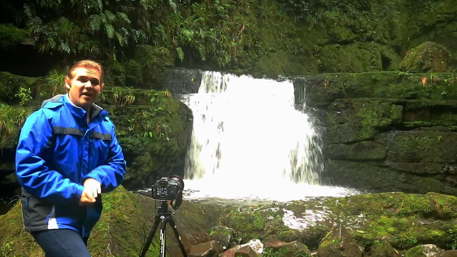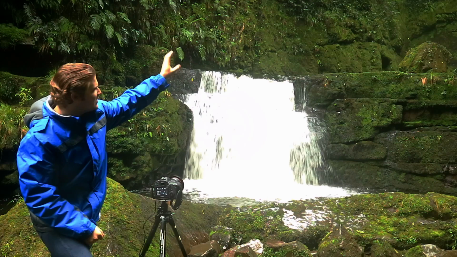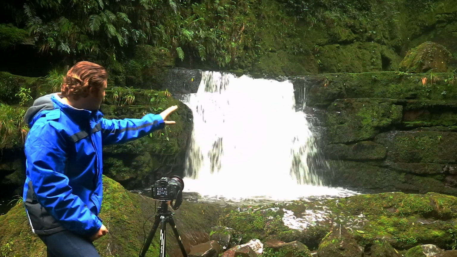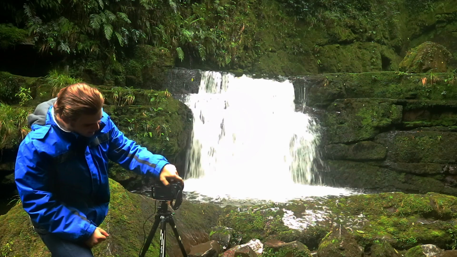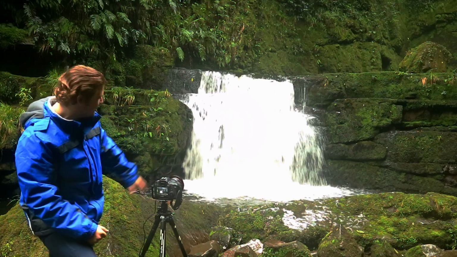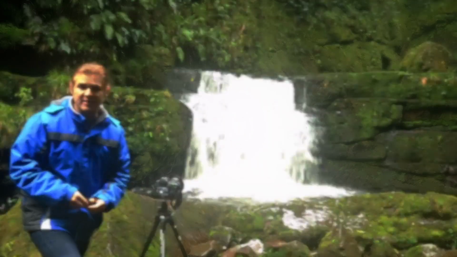Alright, so at the moment I've framed the shot with what you saw before. So it's got the waterfall, and then it's got this second waterfall up the top here. And then it's got these nice little elements. I could possibly go just a little bit wider to get some more rocks in the foreground down here. And I can try multiple compositions doing this.